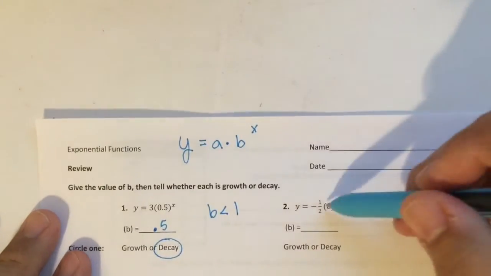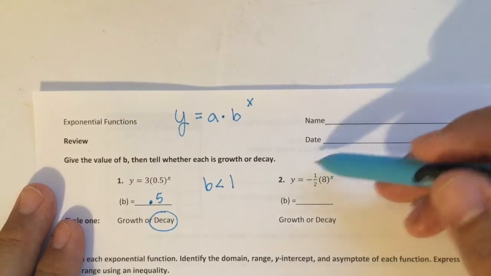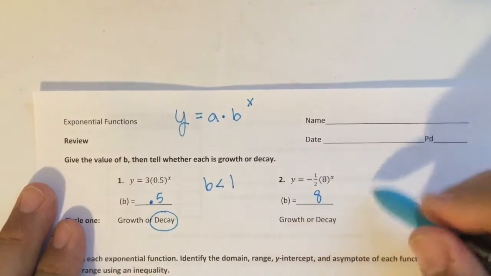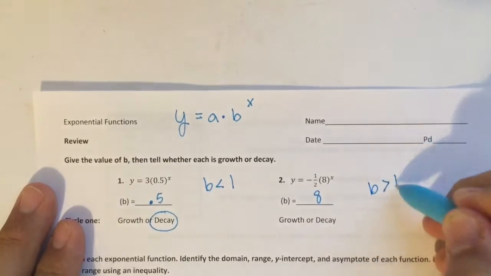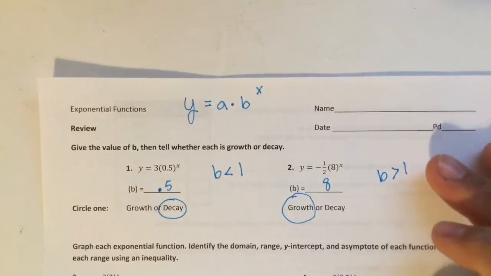And here, this equation, y equals negative 1/2 times 8 to the x, this tells me my b value is 8. And since b is greater than 1, this tells me that I have a growth rate. Okay, so hopefully that clears things up if you have any questions.